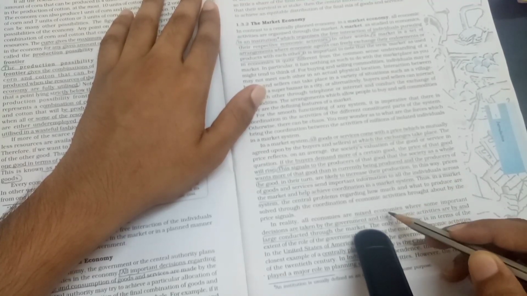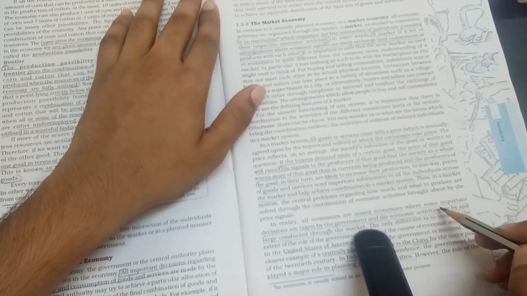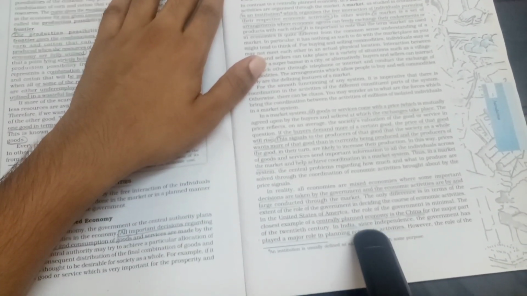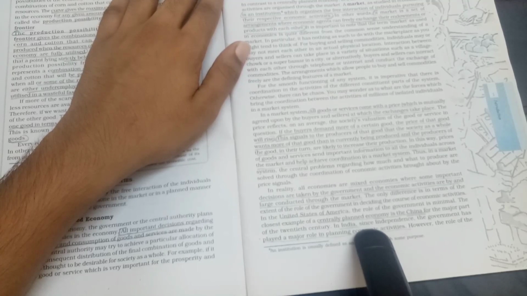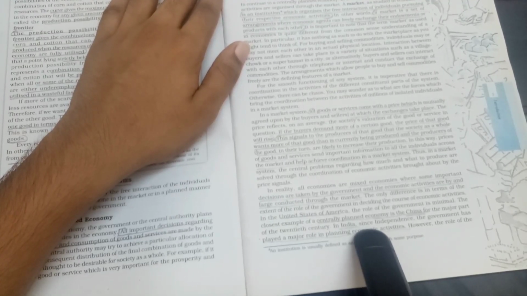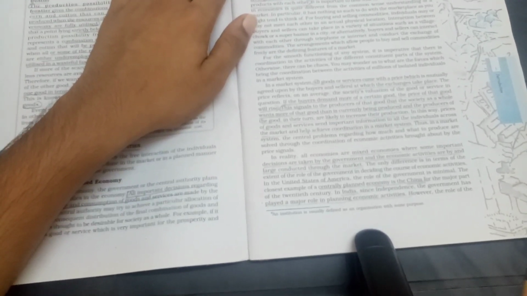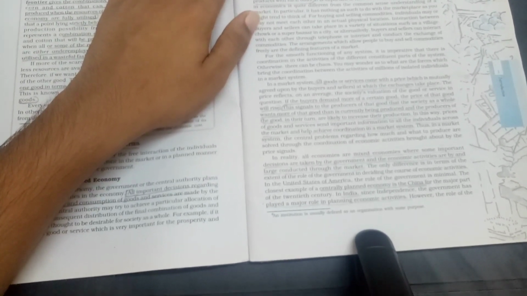In reality, all economies are mixed economies where some important decisions are taken by the government and economic activities are by and large conducted through the market. For example, in the United States of America, the role of government is minimal, whereas an example of a centrally planned economy is China. So you can note the examples of USA and China.